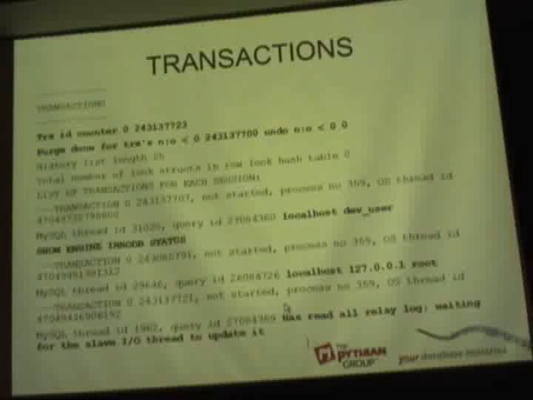What do you mean, what is it doing? Yeah, well, I mean, at what state? It's not started. This is actually the status. The status is has read all relay log, waiting for the slave IO thread to update it. And if you do a show process list, that's the status that you're going to see for replication. If you're on a slave and you do show process list, there's actually two processes.